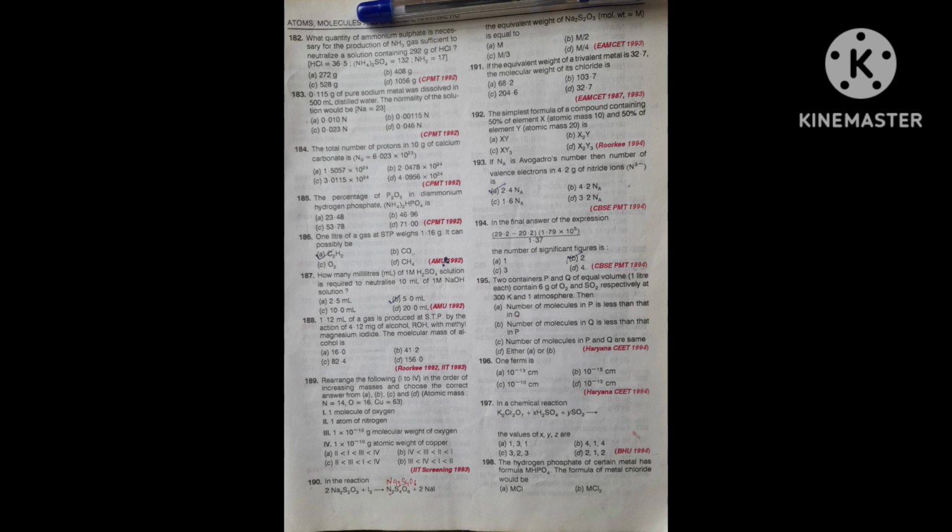Now you have to cancel this nascent oxygen. There are two reactions. The first: K2Cr2O7 plus 4H2SO4 gives K2SO4 plus Cr2(SO4)3 plus 4H2O plus 3O, nascent oxygen.